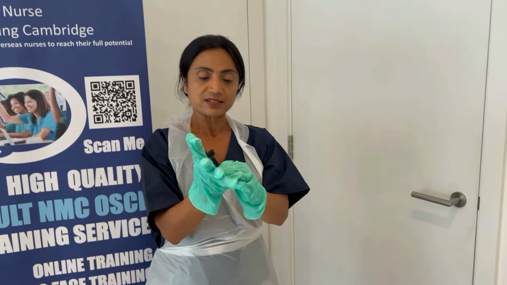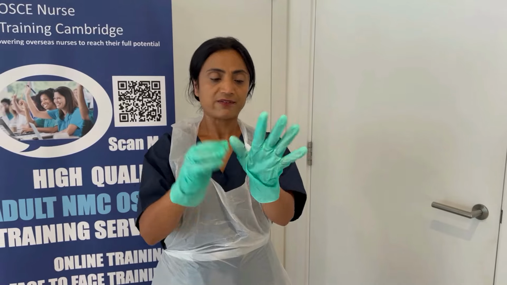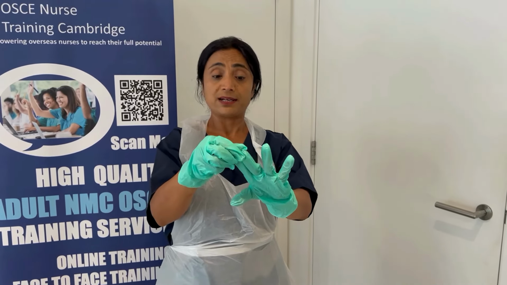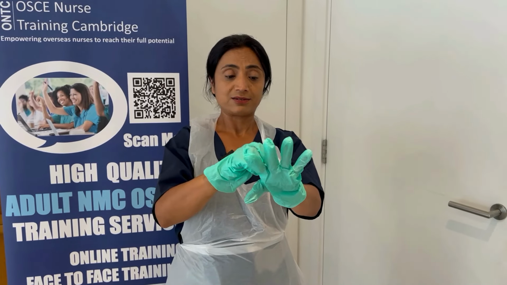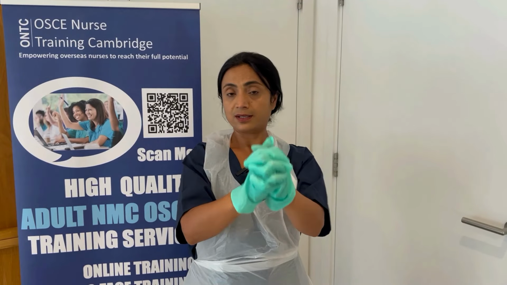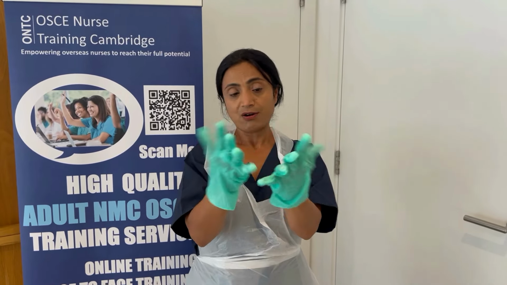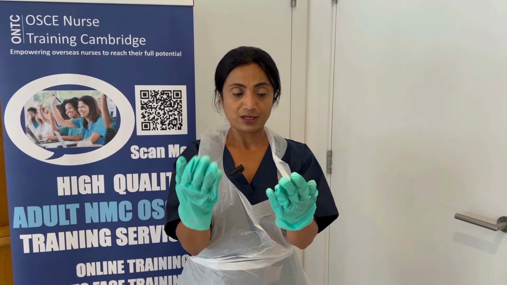Now if there is a little adjustment needed, you can do it, because it's sterile to sterile. So I can adjust if something needs adjusting a bit. If my two fingers went on one, now will be the time I will adjust it and put the fingers in the right place. Okay, so sometimes that can happen. So that's it. That's what you need to do. And now they are on and I did not contaminate them, and that's the way you need to put them on in the exam.